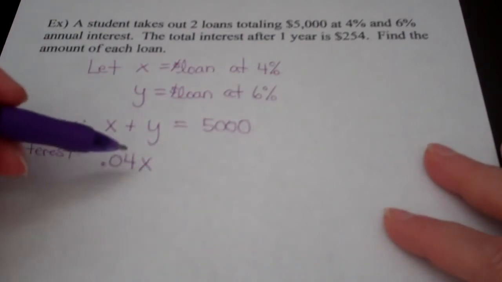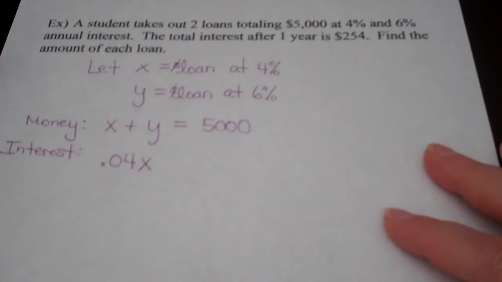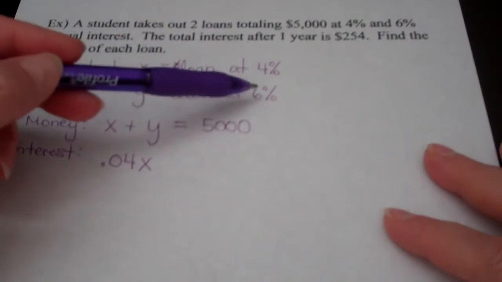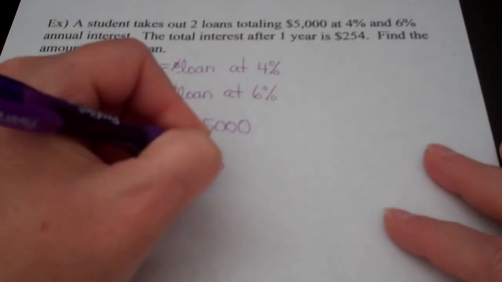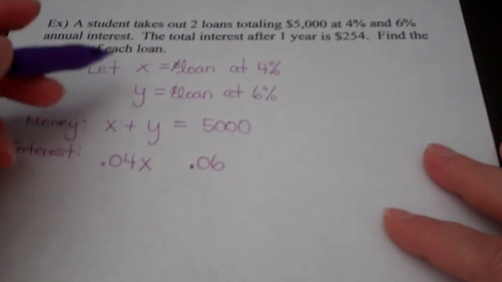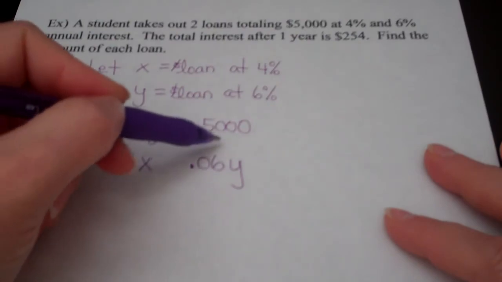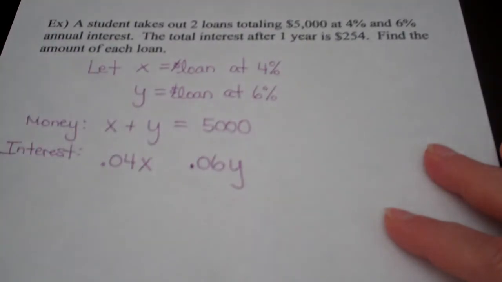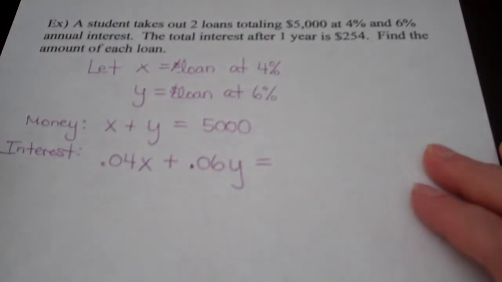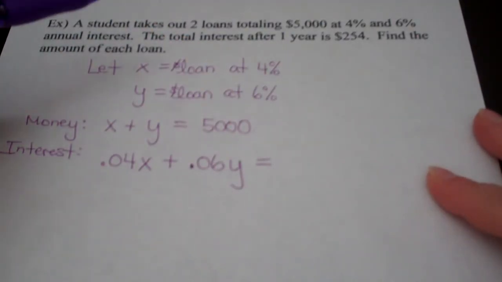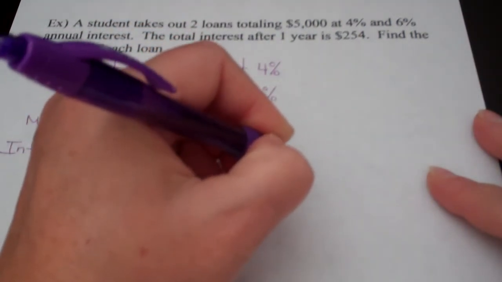Wait a minute, it's a loan. The interest we owe. Okay, for the first loan. And then we're going to do the same thing for the second loan. 6%, moving the decimal 2 places to the left, times the amount of the loan. This will calculate the interest we owe from the second loan. If we add that up, it says the total interest after 1 year, it should say the total interest owed, would be $254.